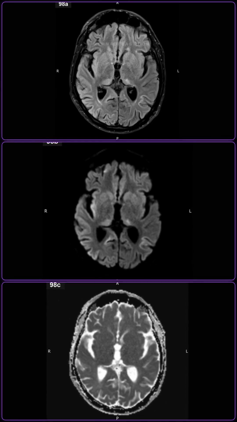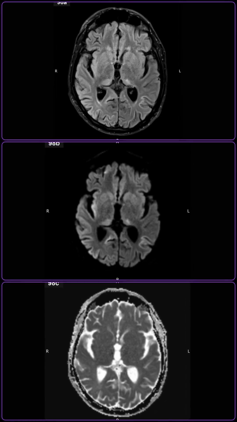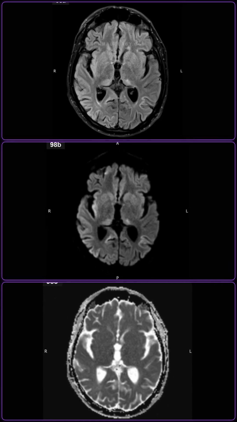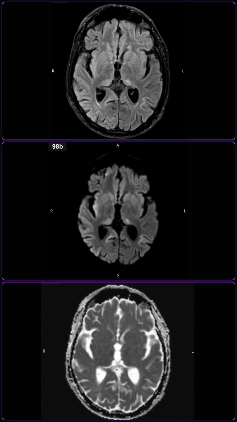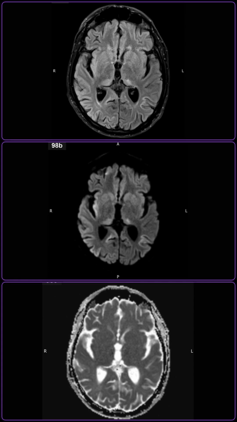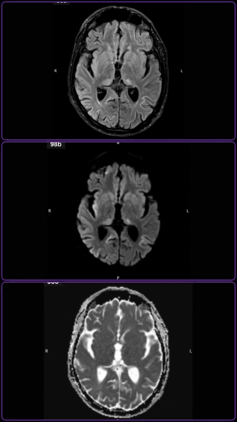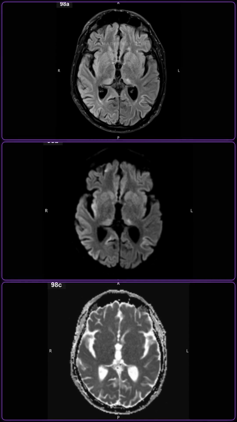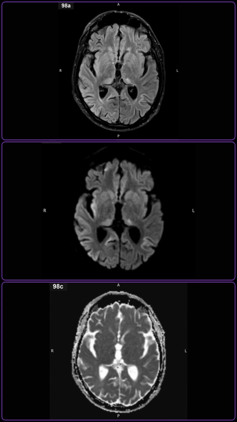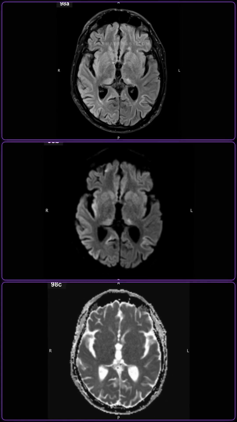What other MR features or spectroscopic findings can be seen in chronic liver failure? How would you manage this patient as a radiologist? T1-weighted sequences often show bilateral, symmetrical high signal within the globus pallidus and subthalamic nuclei, representing manganese deposition. On MR spectroscopy, there is an elevated glutamine peak accompanied by decreased choline and myoinositol peaks.